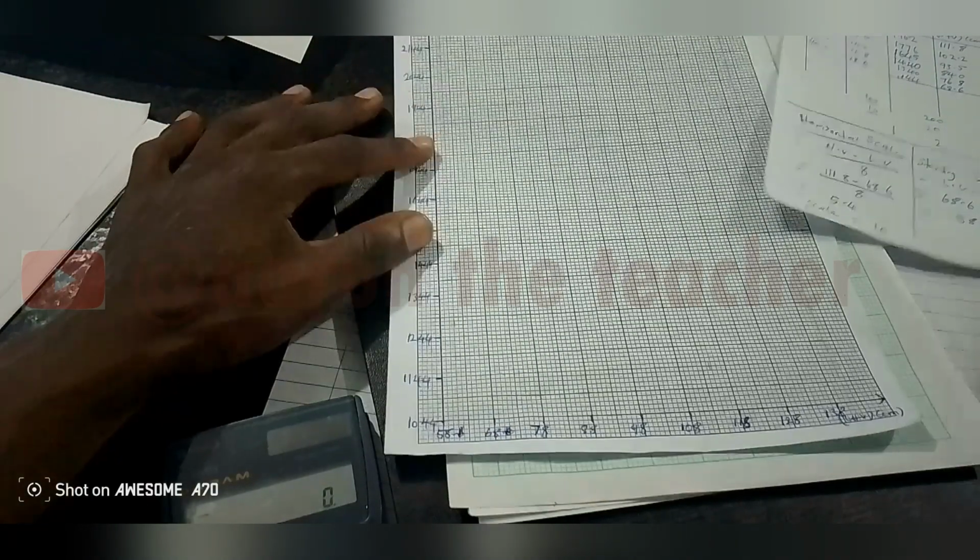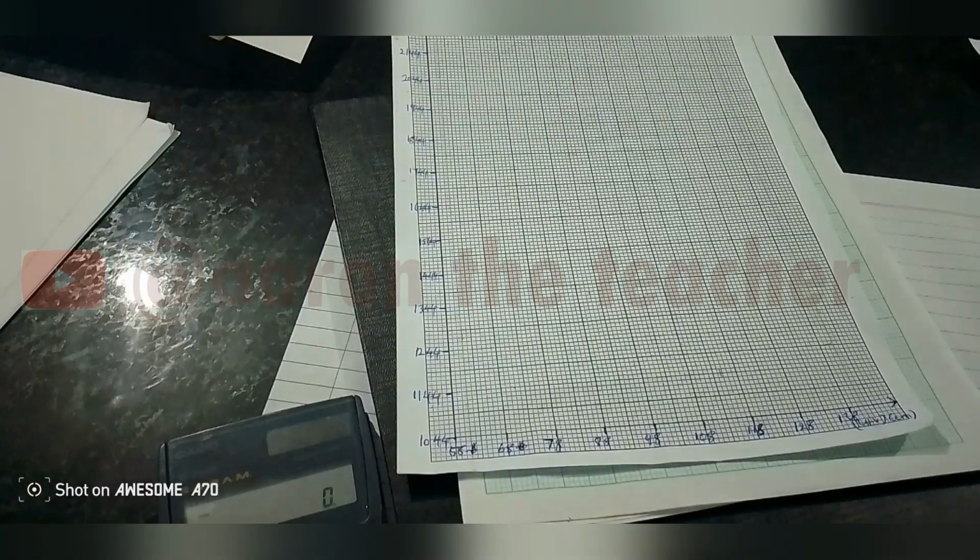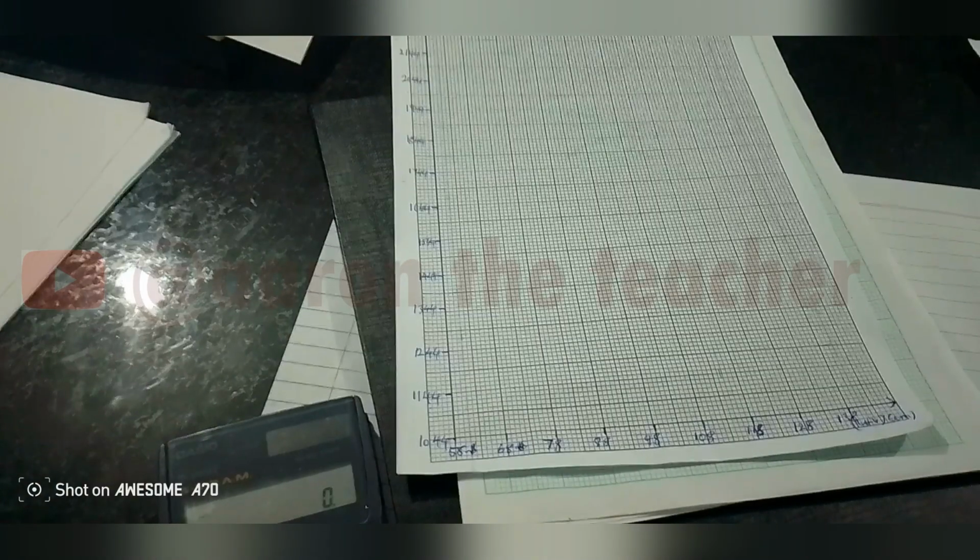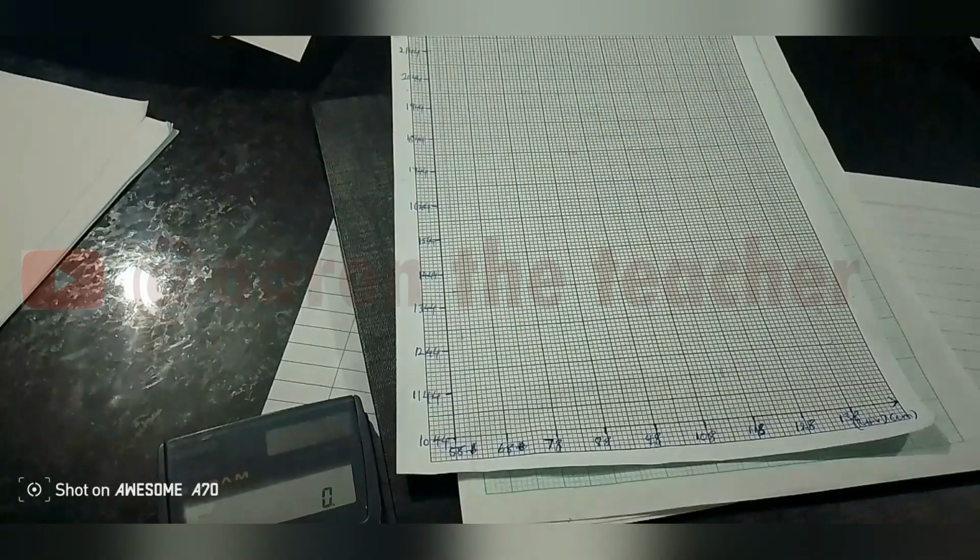So I'm done with demarcating my graph, and what I'm remaining with is just to plot the values.